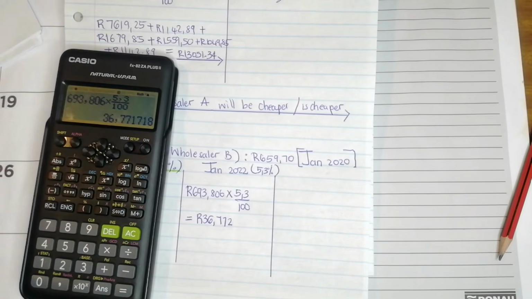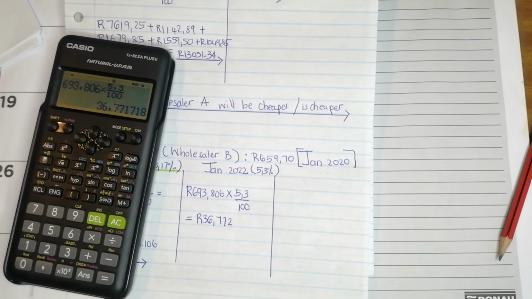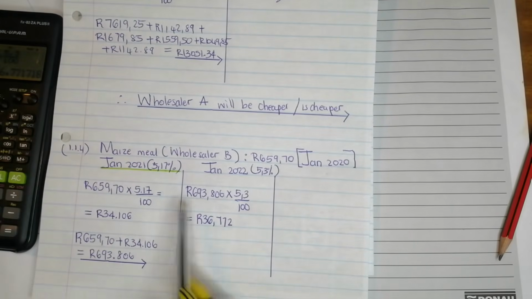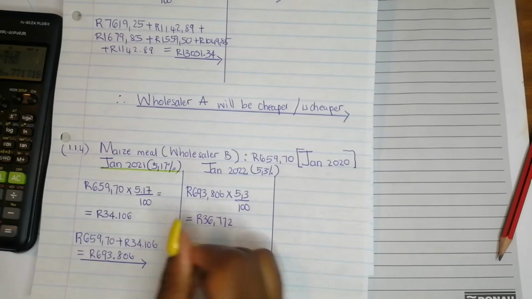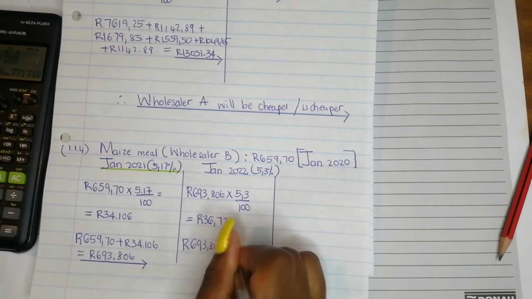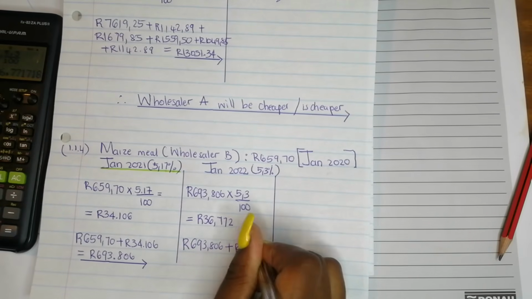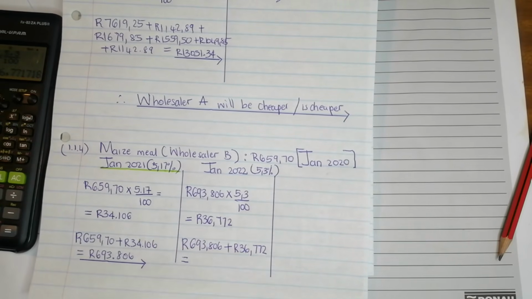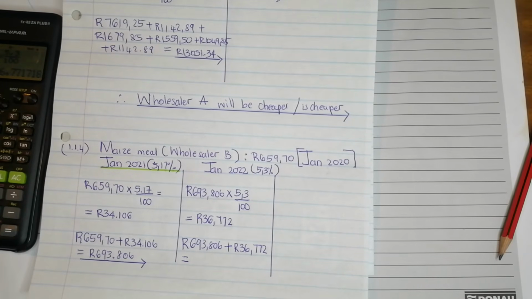So that is the inflation increase in rands. And then you're just going to take the initial value of 693.806 plus the 36.772 to get the total amount for 5 kg of maize meal from wholesaler B at the end of January 2022.